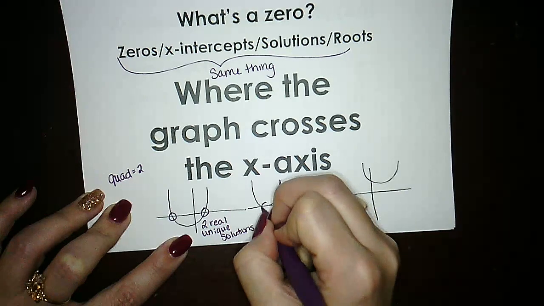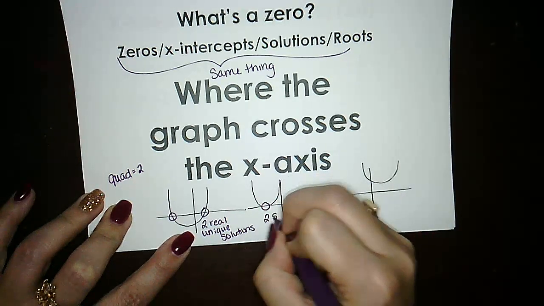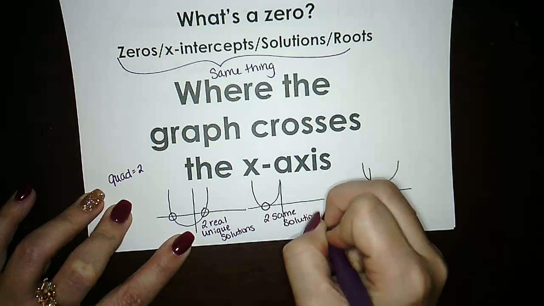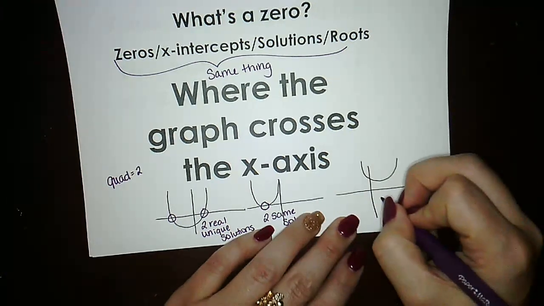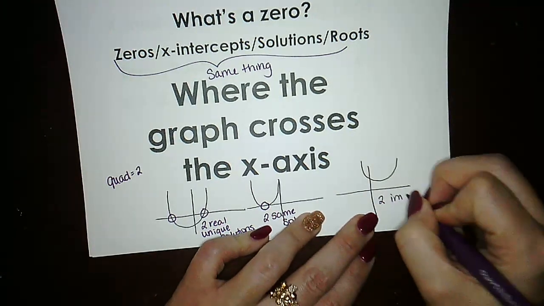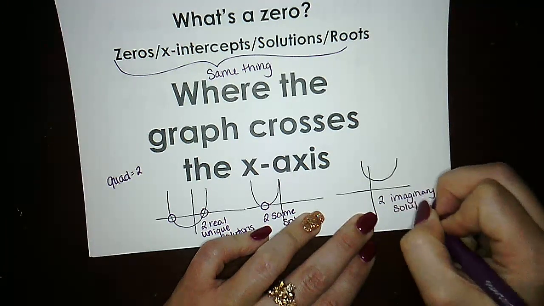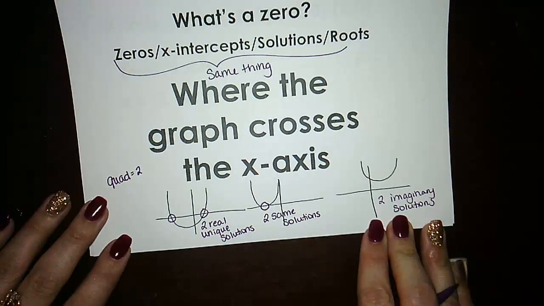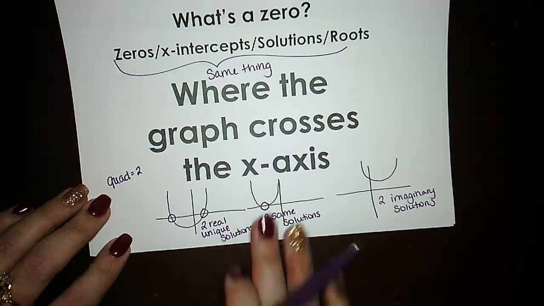When it crosses once, we're still going to have 2 solutions, but they're going to be the same. And then this does not cross the x-axis at all, so this is going to be 2 imaginary solutions, or not real solutions. And we'll talk about what that means later. But where it crosses the x-axis is going to give us our solution.